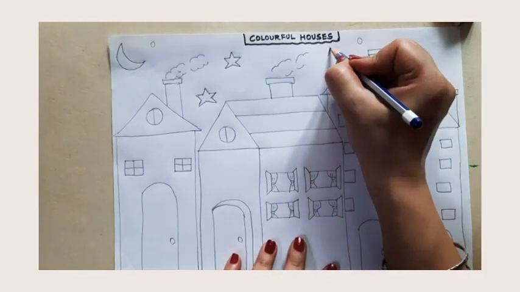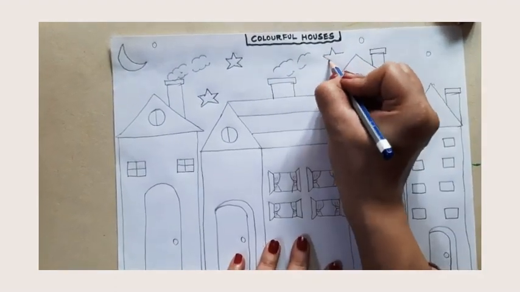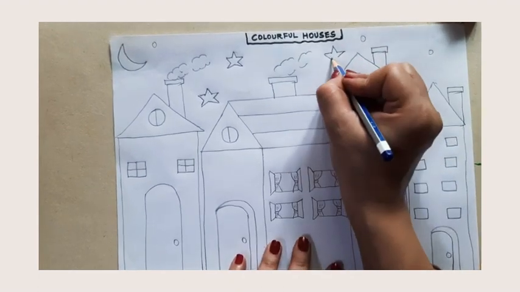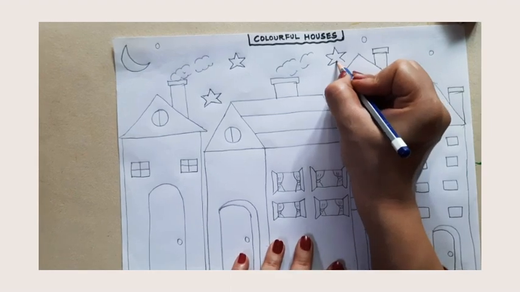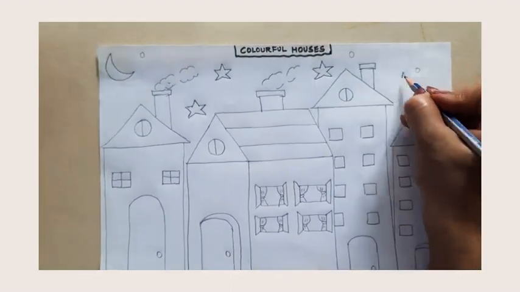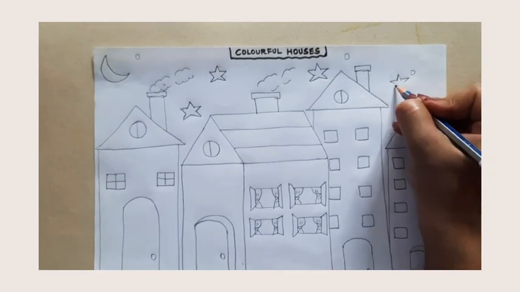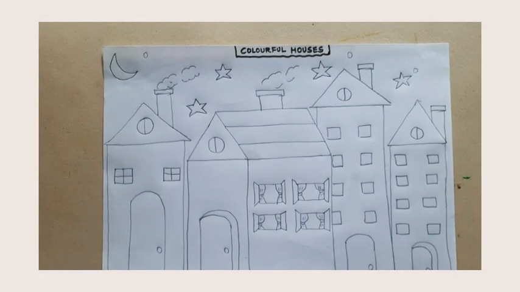Similarly, I'll tell you once again. 2 lines out, 2 lines in, again out, and then up, in. Same way. So our topic, colorful houses.